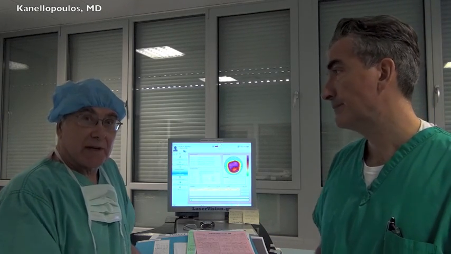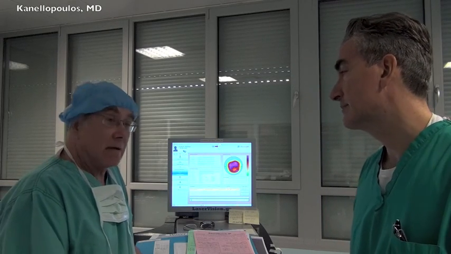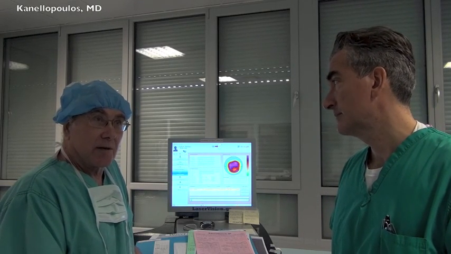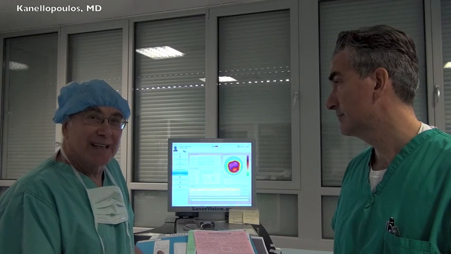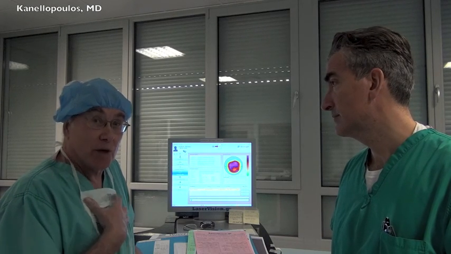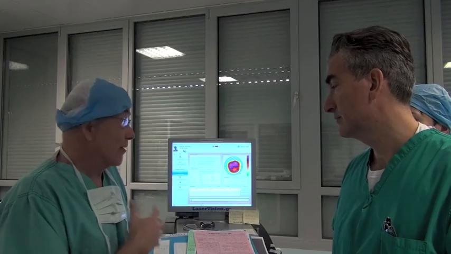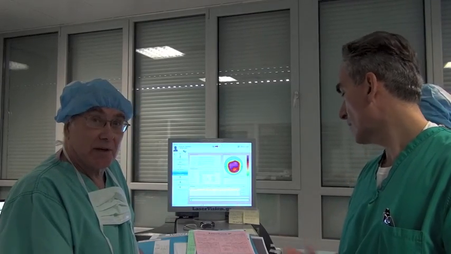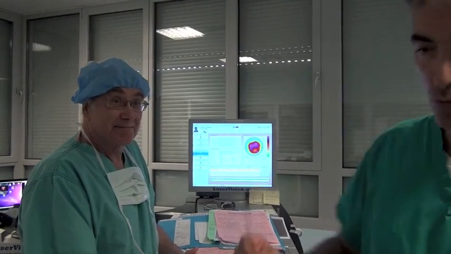And this is one of the things that I've learned in studying with Dr. Kanellopoulos: the actual outcome is what the patient sees. We know that, but we're dealing with topographies here that don't really tell us what the patient's vision is. Good. So we'll get started right away.